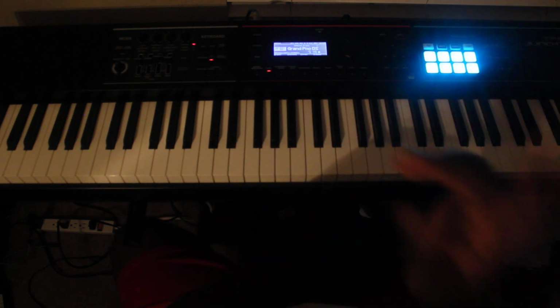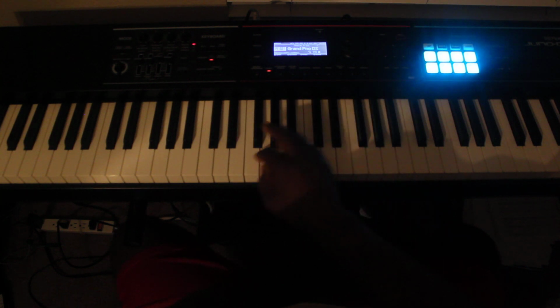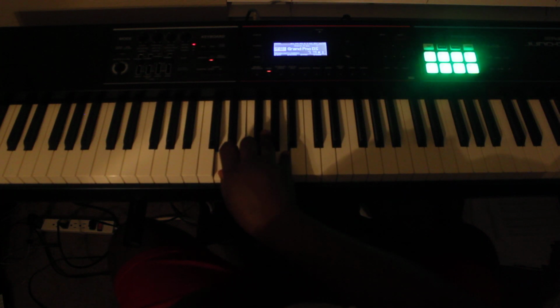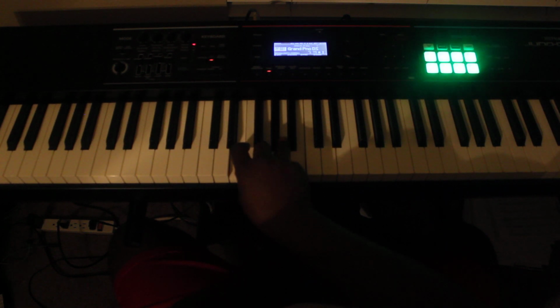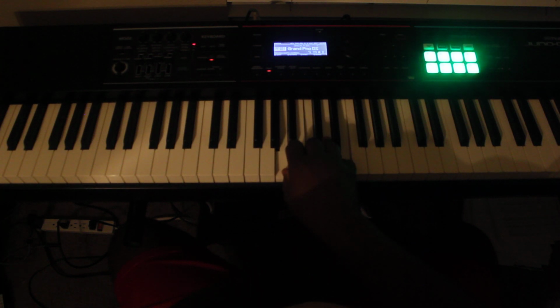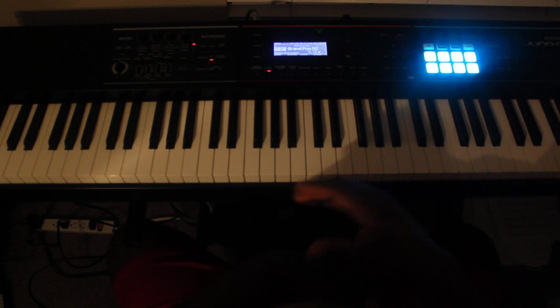Now the triads are going to be the same for each scale. Let's say you're in C. 1, you have a C major triad. 2 is always going to be a D minor triad for the key of C. 3 is going to be an E minor triad. 4 is going to be an F major triad. 5 is going to be a G major triad. 6 is going to be an A minor triad. 7, which is hardly used, is going to be a B diminished triad. And then the root or 8 is back to C.